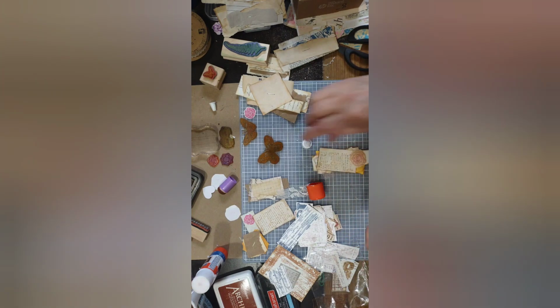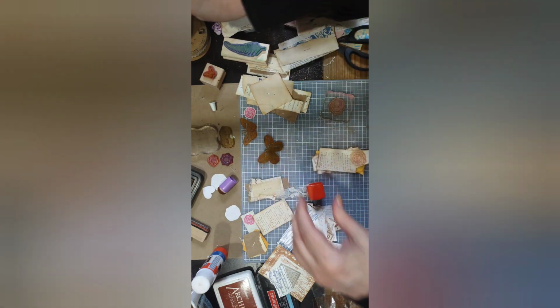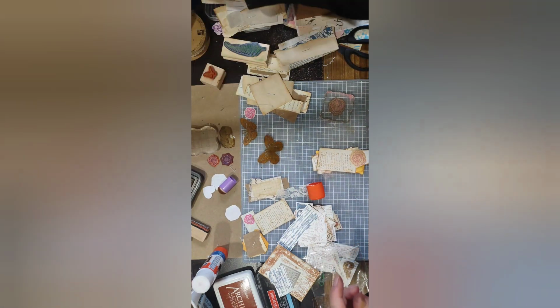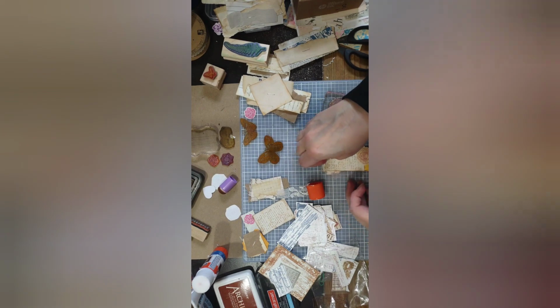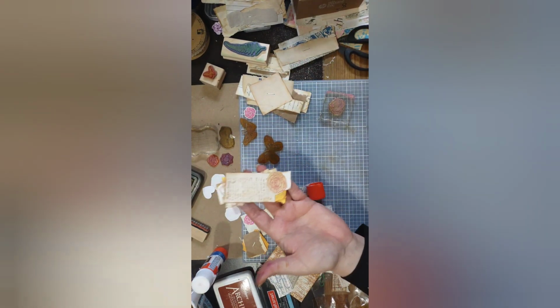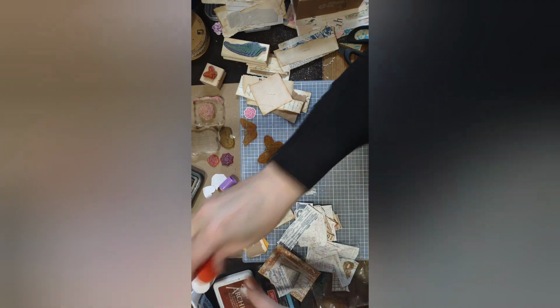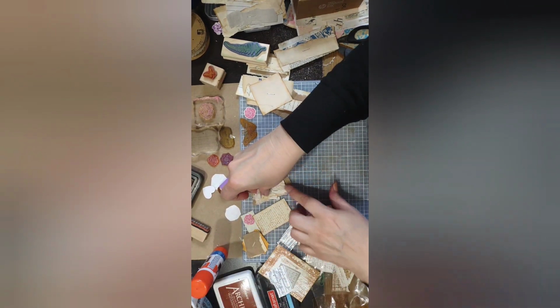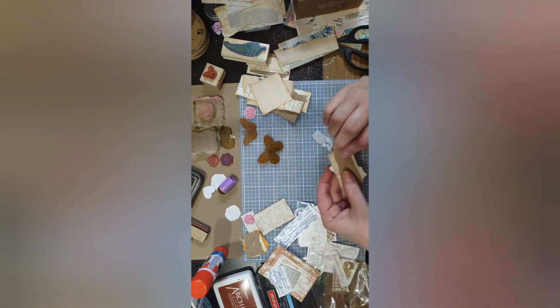See, that's what sometimes you got to do, guys. Just play with it till you find what you like. And there, now I like it. It just needed something to soften it up. There we go. And I'm going to pull this staple out.